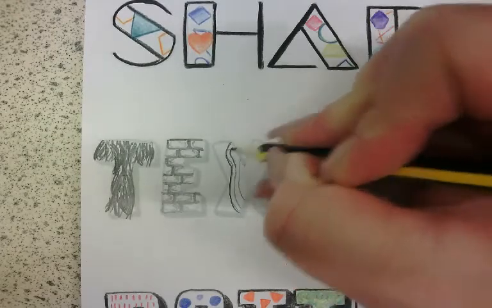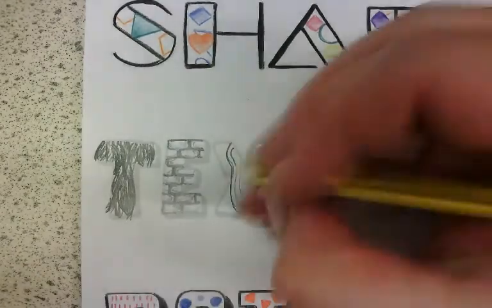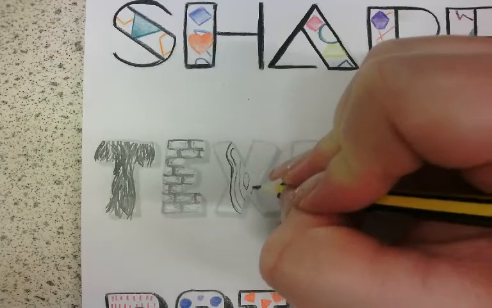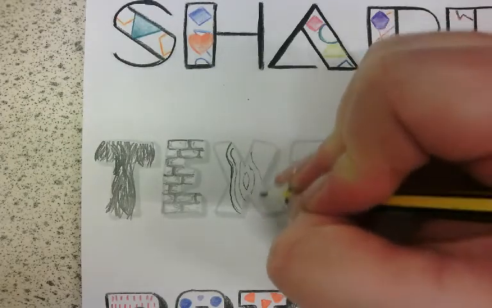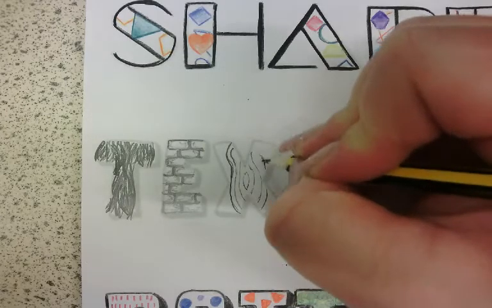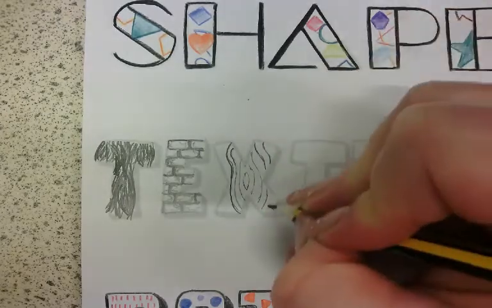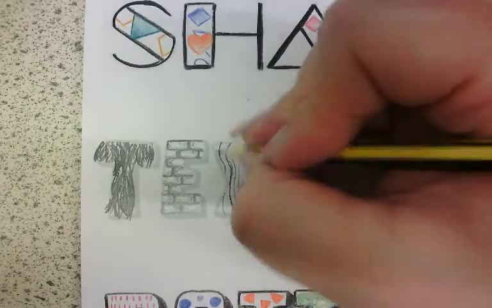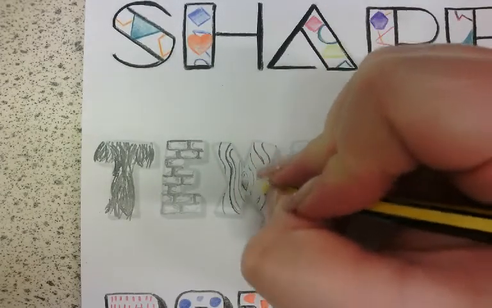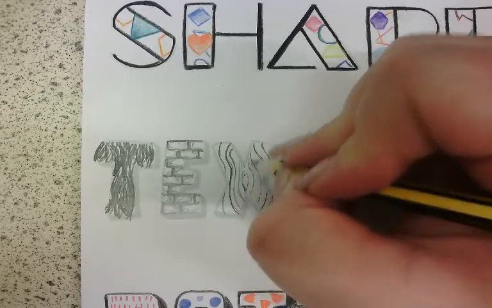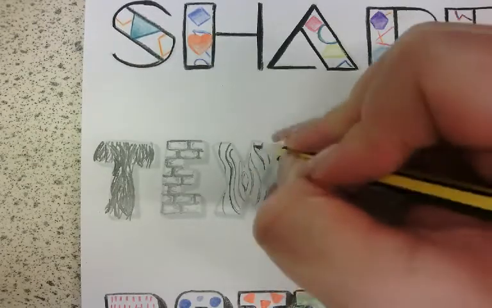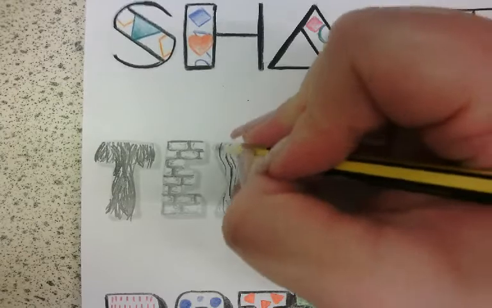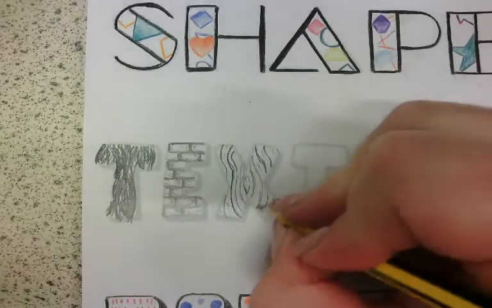And with a wood grain, we tend to see these sort of knots in the wood, and it starts from a little shape just like that, and then it mirrors, and it gets heavier, and that's sort of how wood grains work. So different weight lines.